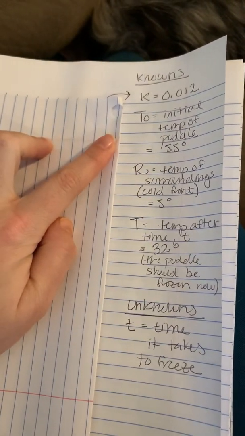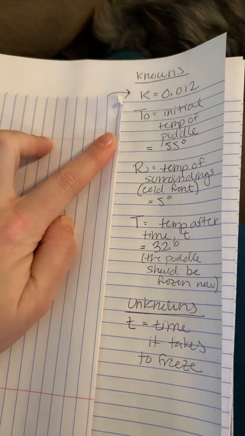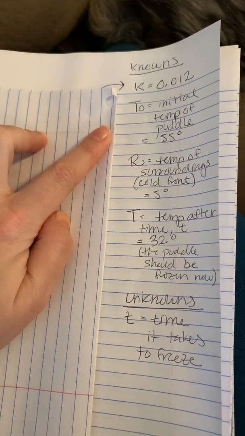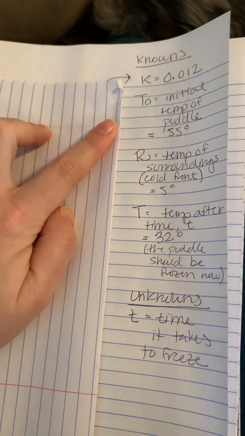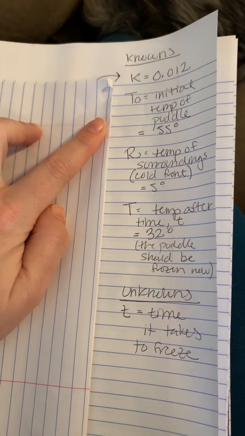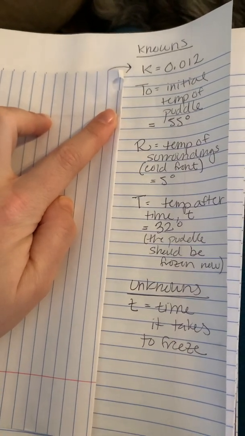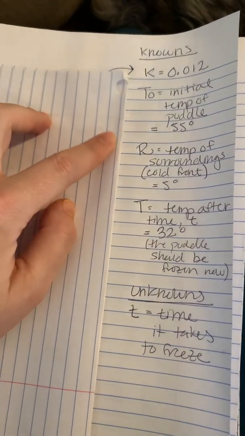So T0 is T initial, the initial temperature of the puddle. In this problem, it says that Denver, Colorado was at 55 degrees. That was the initial temperature of the city, therefore that puddle was at 55 degrees initially.